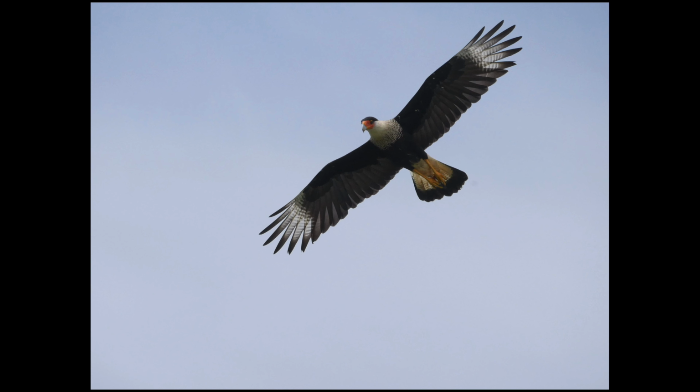And the same with this shot. This Caracara is tack sharp, frozen in place at 1/4000th of a second because we have plenty of light. He's up in the sky, and I can completely freeze the bird in flight.